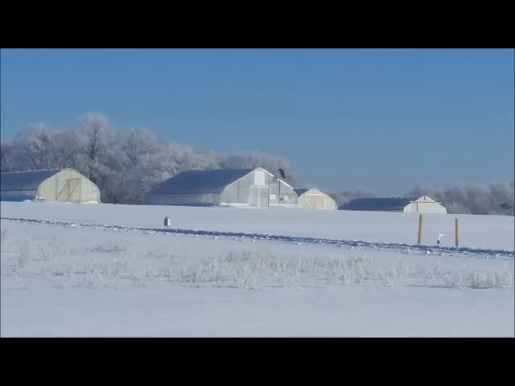Yes, we do release beneficials at times. We've grown tomatoes 4 years that way in the high tunnels, and for 3 out of the 4 years we did release beneficials. The first year we did not have any problem, and the second year we had white flies, and I released beneficials, the Encarsia formosa, and I was very well satisfied with that.